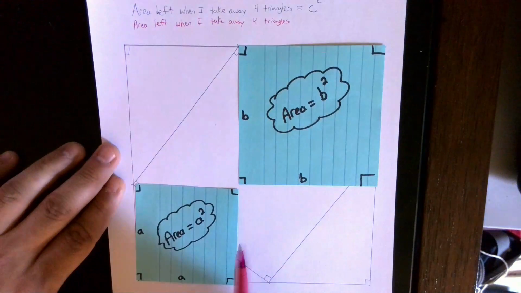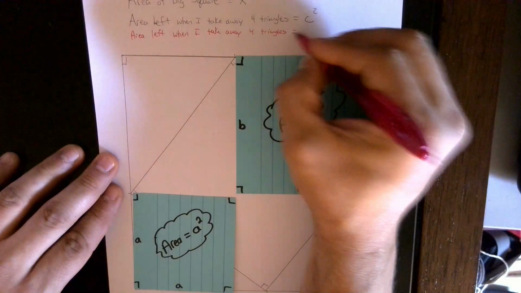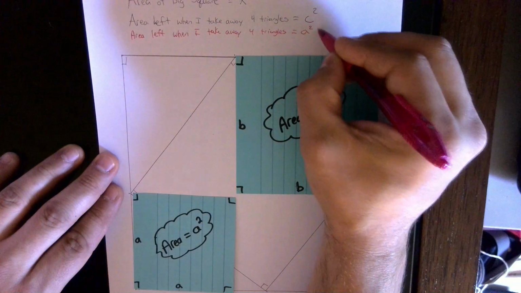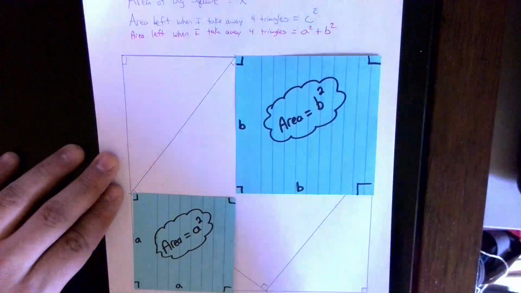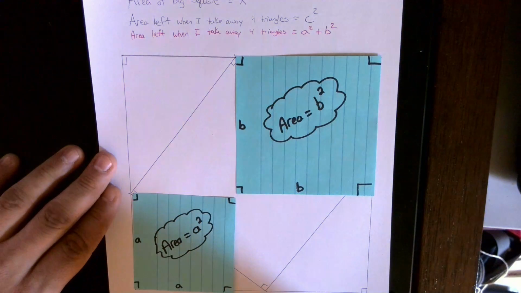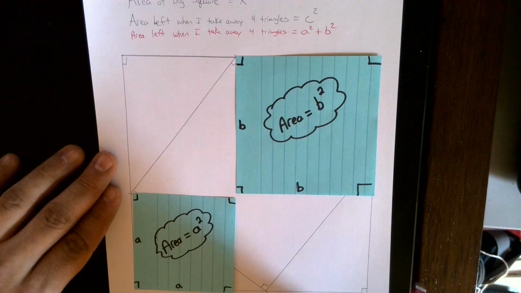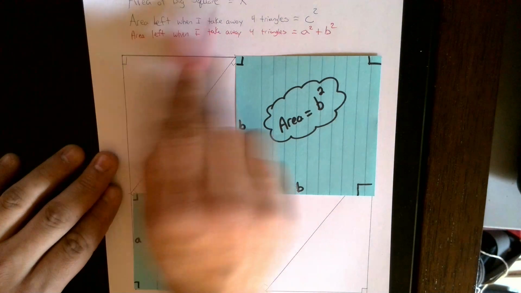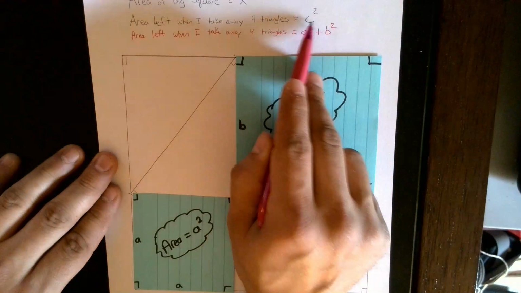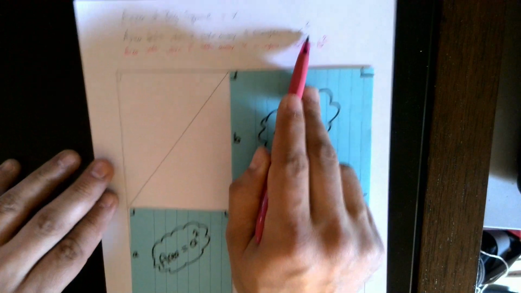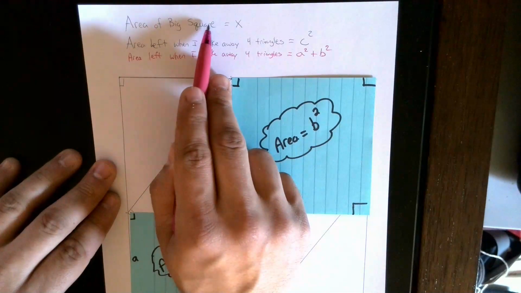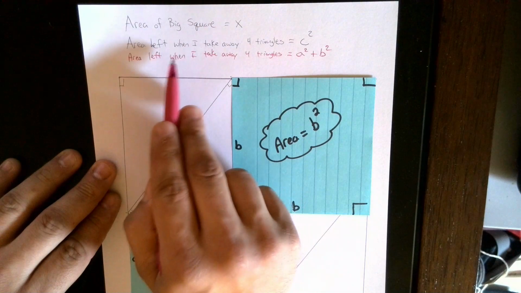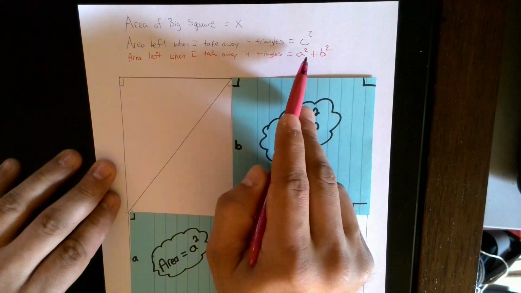Here are these two blue squares. It's also equal to A squared plus B squared. So the same square, if I take away the four triangles in the first diagram, I'm left with C squared. If I start with that same area of the big square and take away those same four triangles, I'm also left with A squared and B squared.